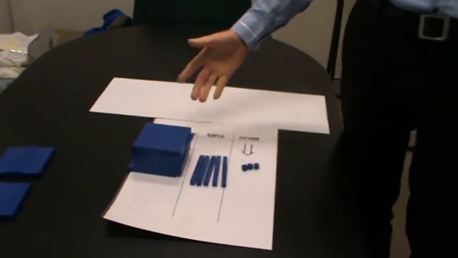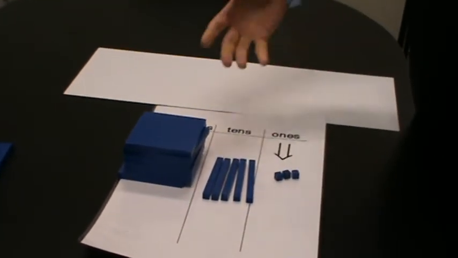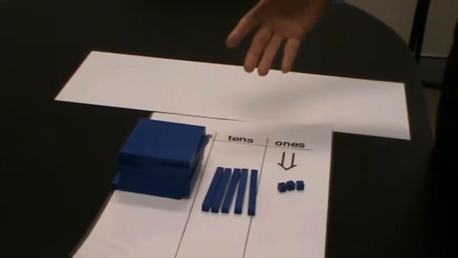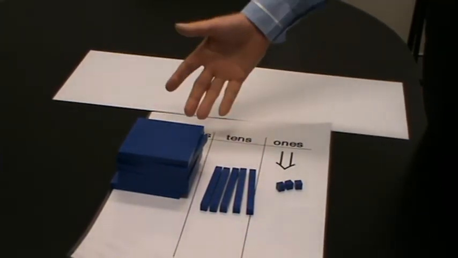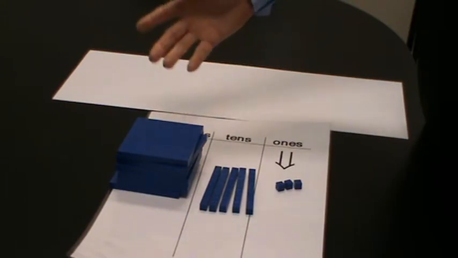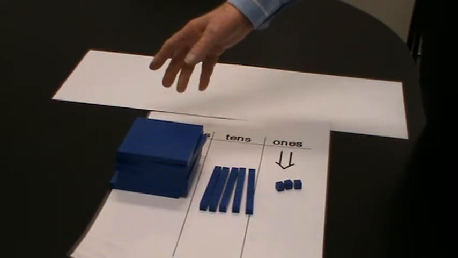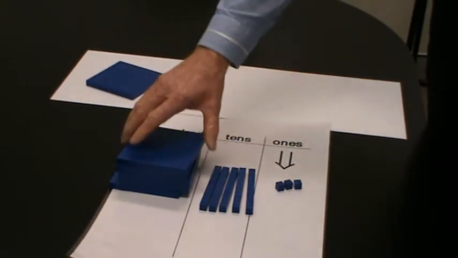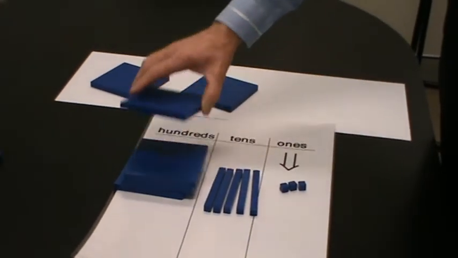So here's our 653, and we're going to share it amongst 4. So where do you start? You start with the largest number, in this case the hundreds. Let's share the good stuff first. So if there are 4 people and 6 hundreds, then that means there's 100 each.